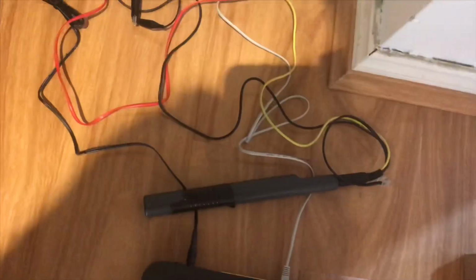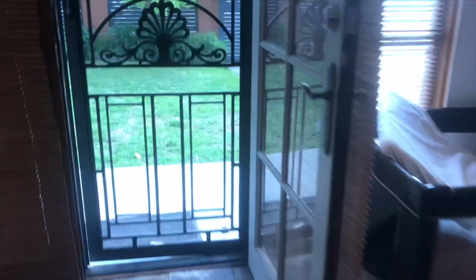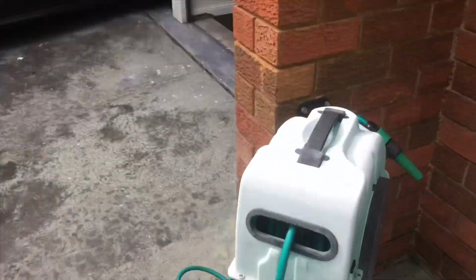So as you can see, I've got my F-set connected to that there. But here in the garage, you can see there's a lead-in cable, right? And that was just like that. And that's just running up into the roof space there. And you can see there's another cable there, which is actually a phone cable.